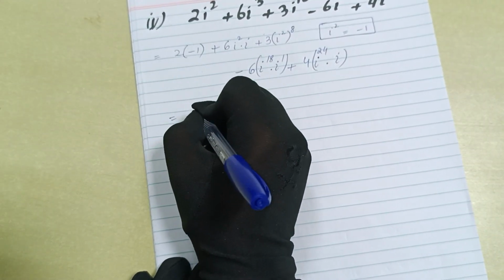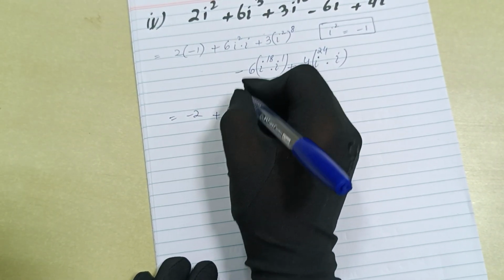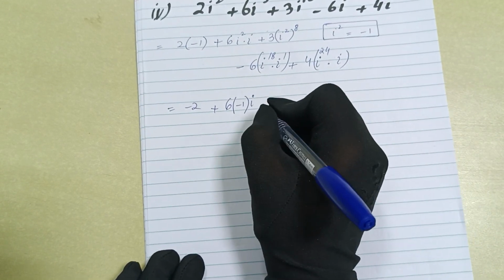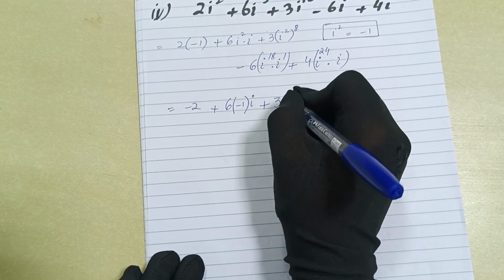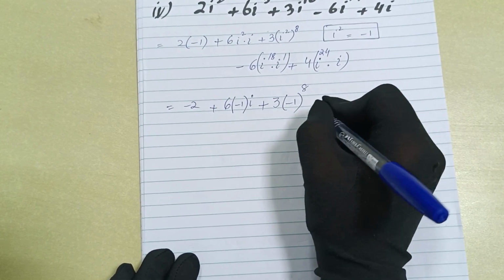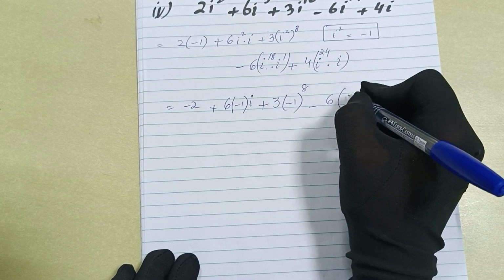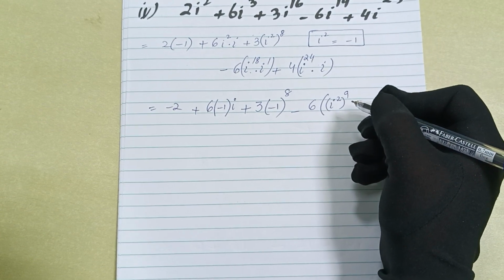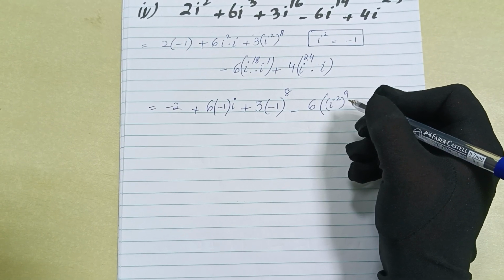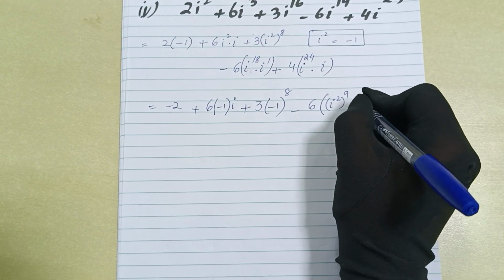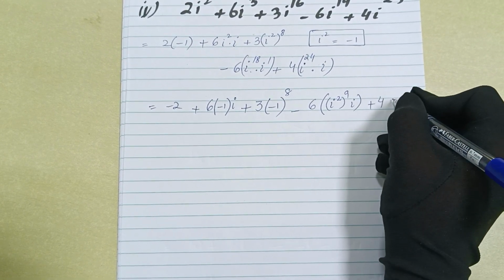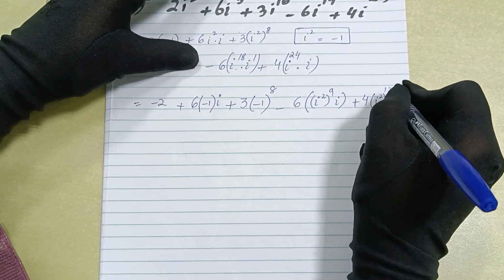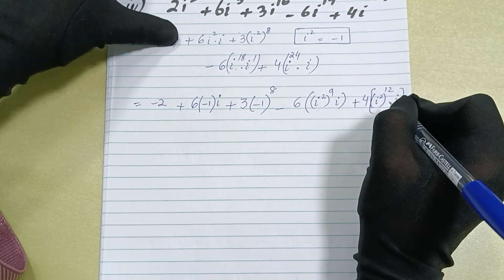In the next step, 2 into minus 1, minus 2, plus 6 iota square will take the value minus 1, this iota will stay as it is, plus 3 iota square will have minus 1 value, 8th power, minus 6 iota 18 can be written as iota square power 9 into iota, plus 4 iota 24 is changed as iota square power 12 and then iota inside.